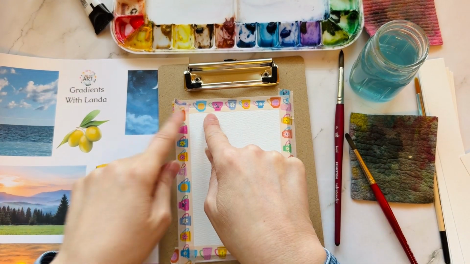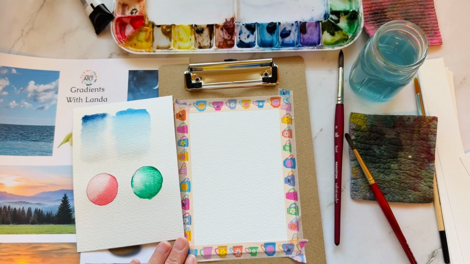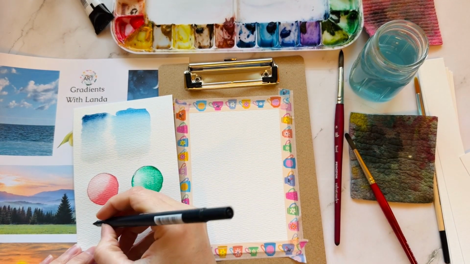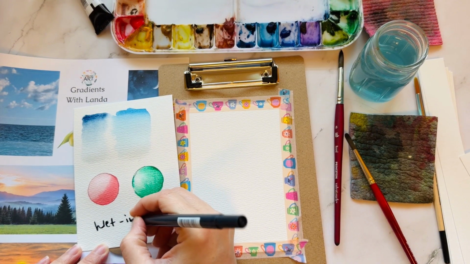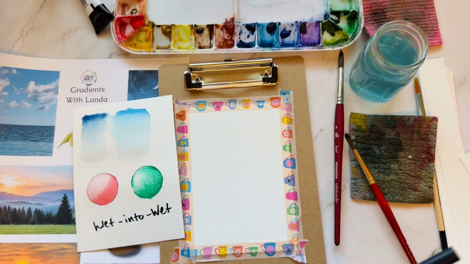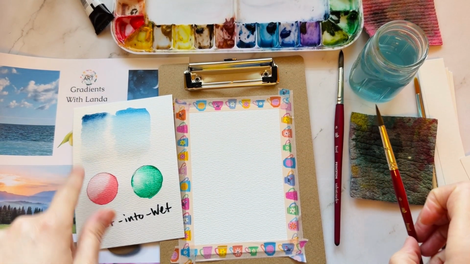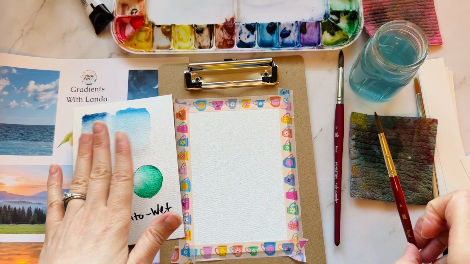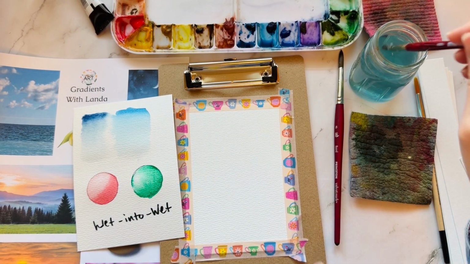I'm going to show you the same thing that we did before. So this first one right here, let me write on here for a second. This is the wet into wet method. Okay, and this method right here, that is the outline method. And I'm going to do the same thing. We're going to do two spheres. We're also going to do two basic gradients, just so you can see the difference. But I will use different colors.